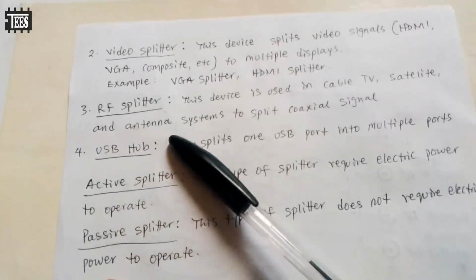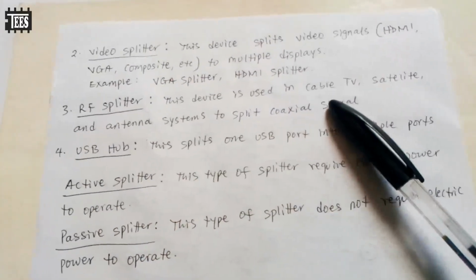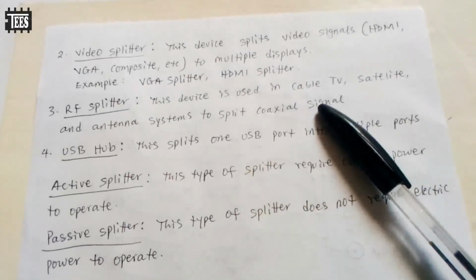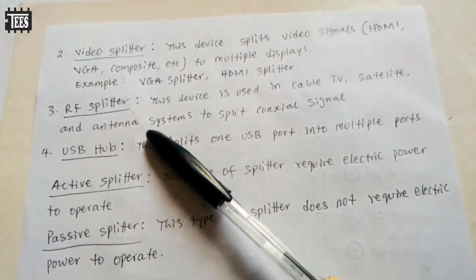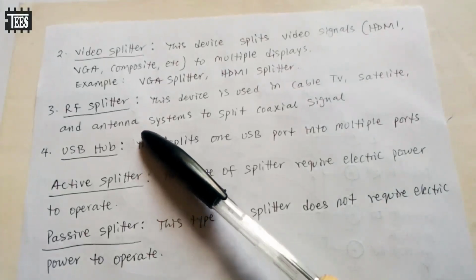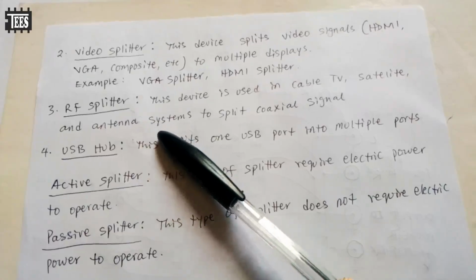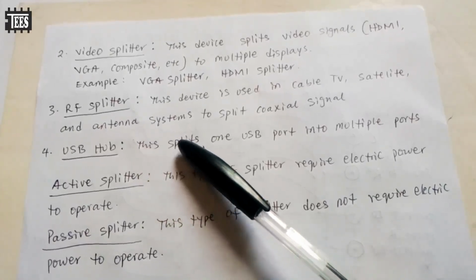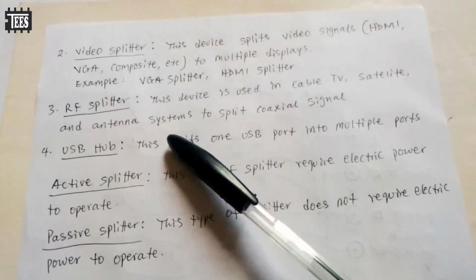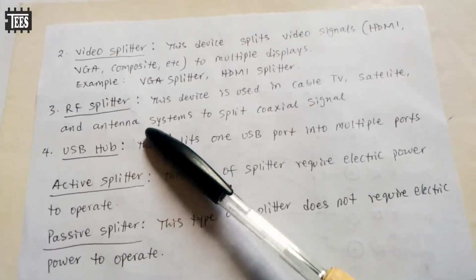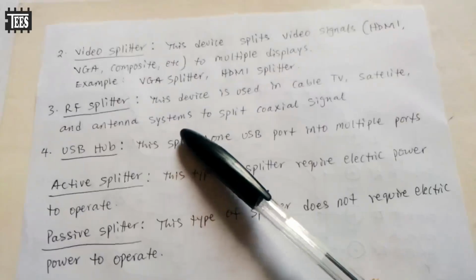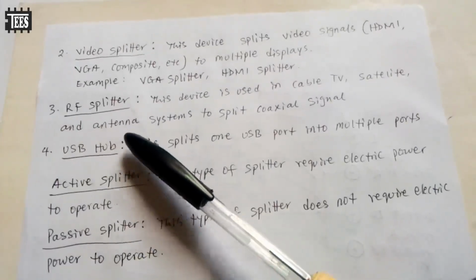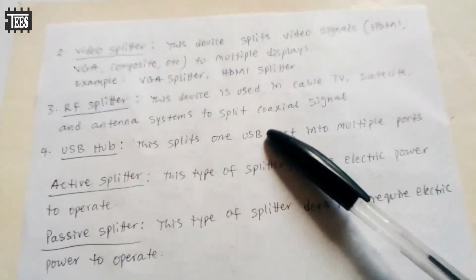Number 3, we have RF splitter. This device is used in cable TV, satellite, and antenna systems to split coaxial signals. Like you have one RF antenna or one RF receiver which has one RF output, and you need more than one RF input devices. So you need the RF splitter to split the RF signal to feed to those input devices.